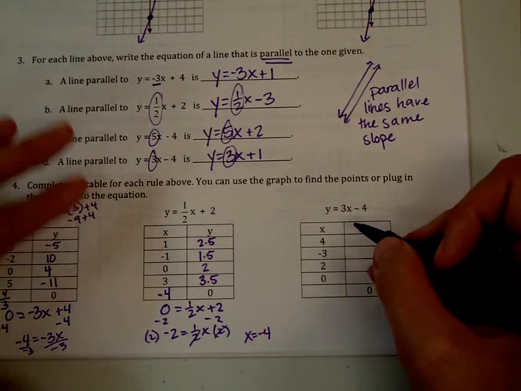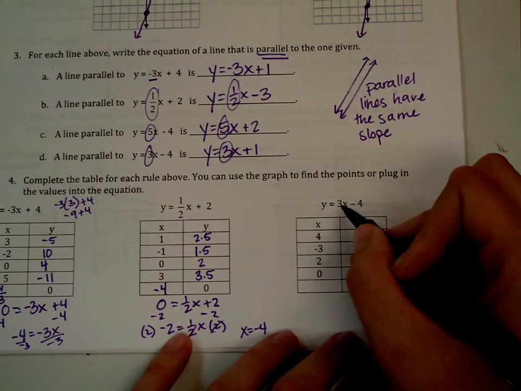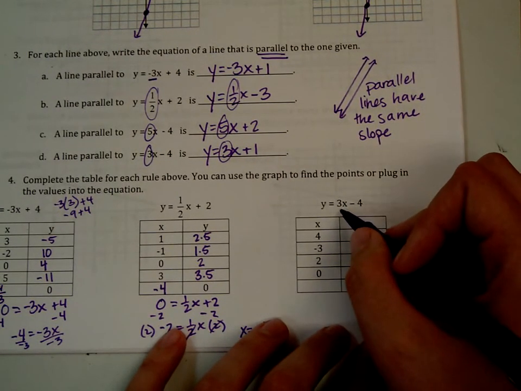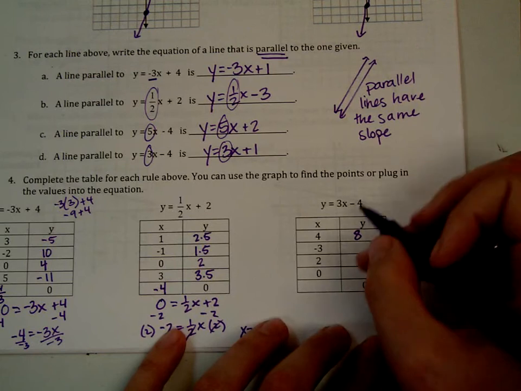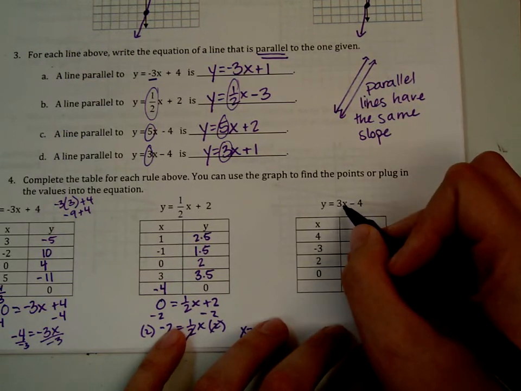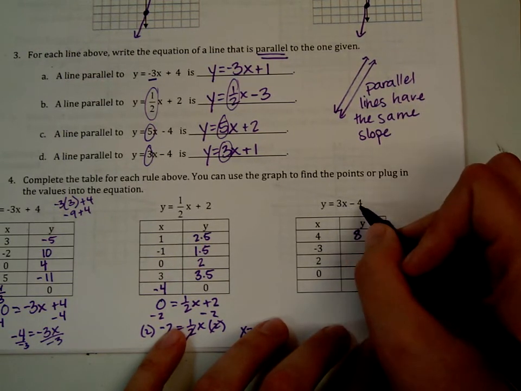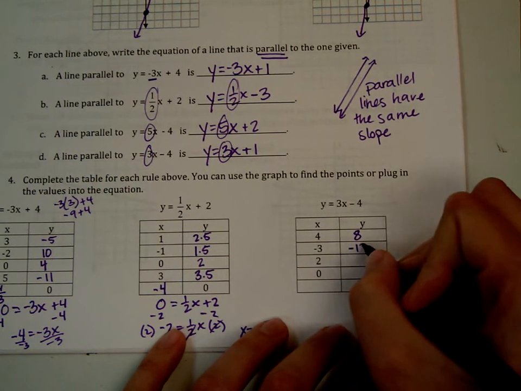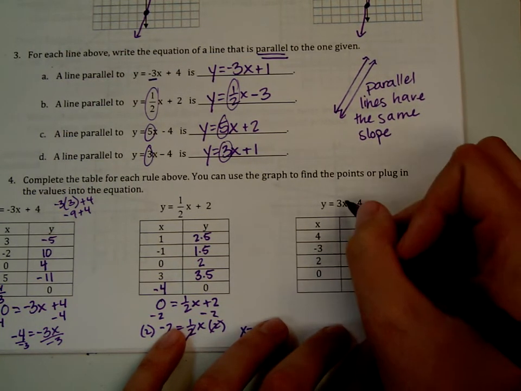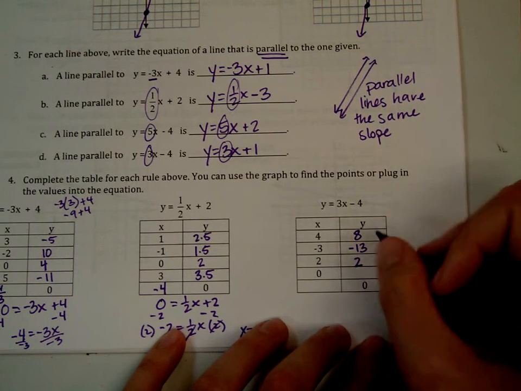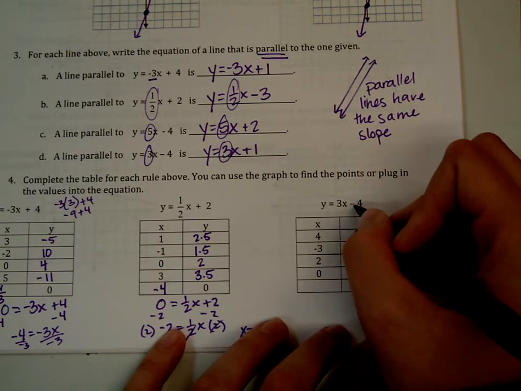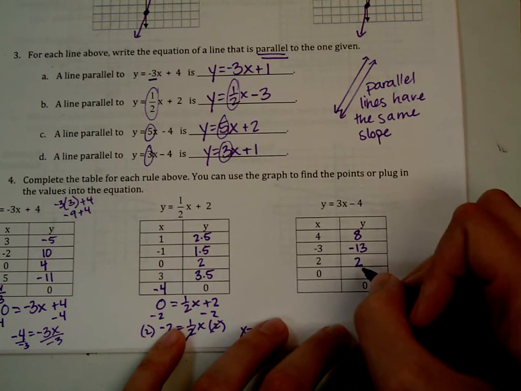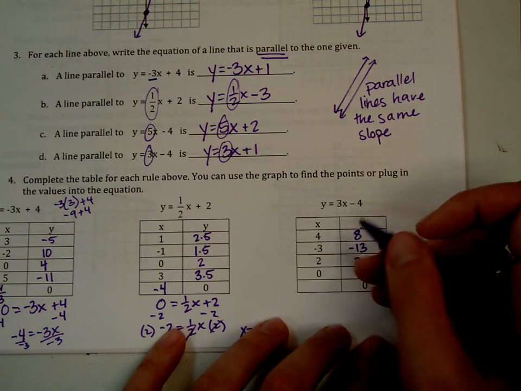And then the last one, 4 times 3 is 12, minus 4 is 8. -3 times 3 is -9, minus 4 is -13. 2 times 3 is 6, minus 4 is 2. 0 times 3 is 0, minus 4 is -4.